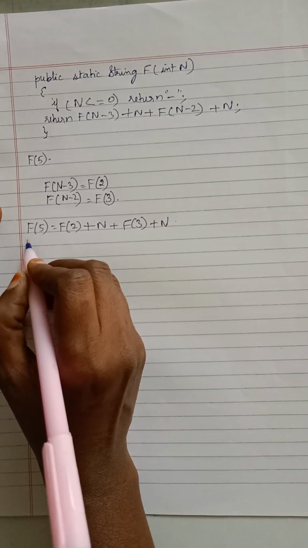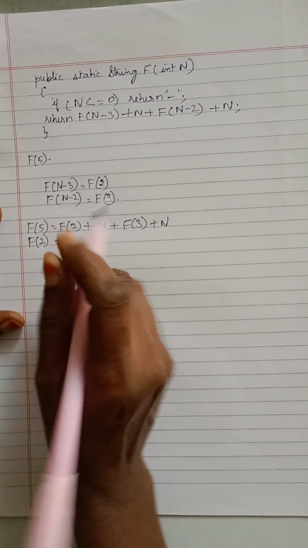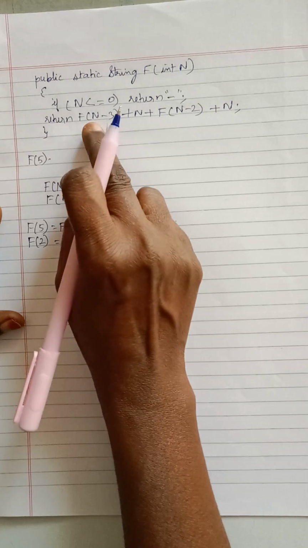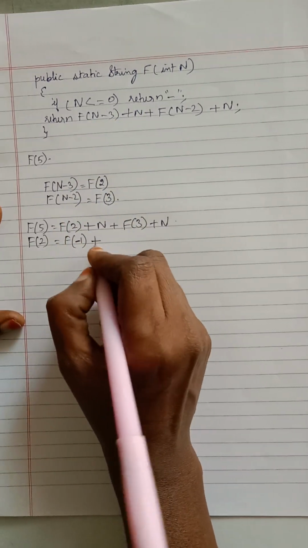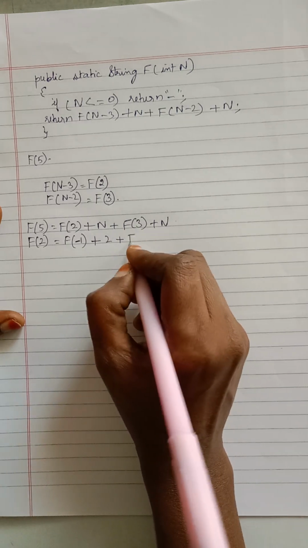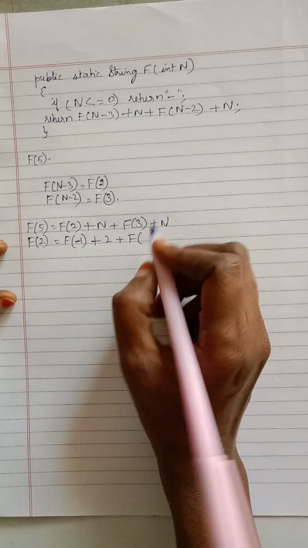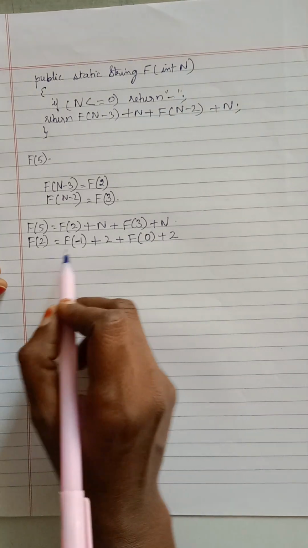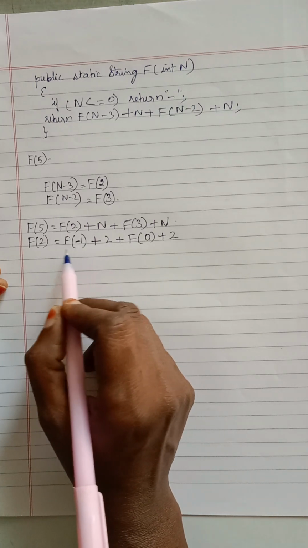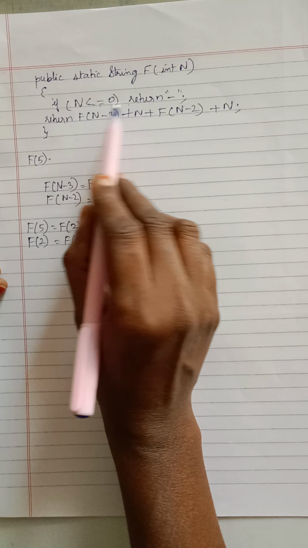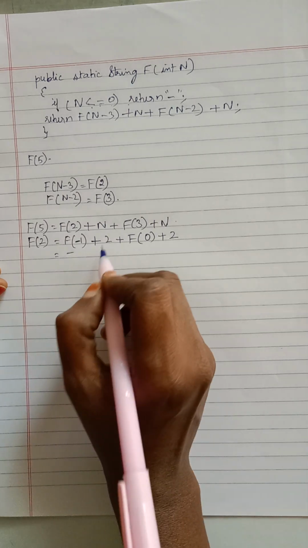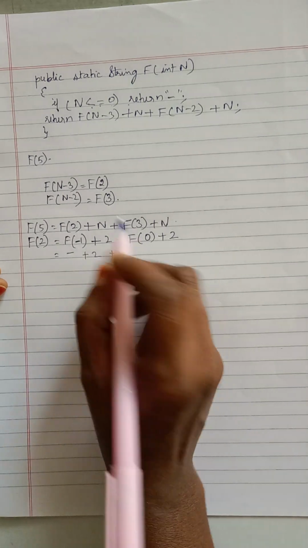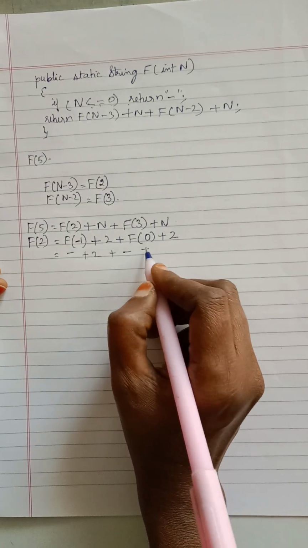So what is f(2)? Again this function will be repeated. f(2 minus 3), that is f(minus 1), plus 2 plus f(n minus 2), that is f(2 minus 2), that is f(0), plus 2. Now we know f(minus 1) will be hyphen because it is less than or equal to 0. If it is less than or equal to 0, you have to put a hyphen. So this will be hyphen, then plus 2, plus f(0), which is also hyphen, plus 2.